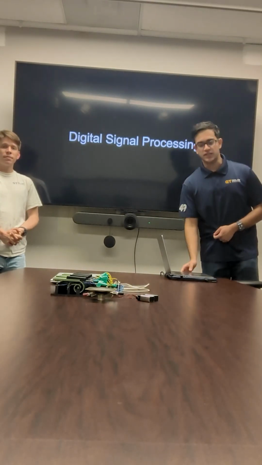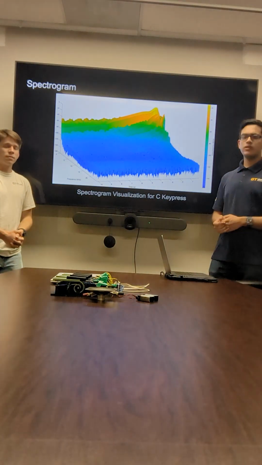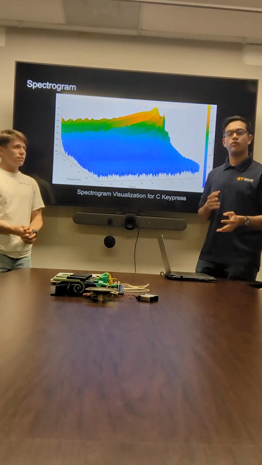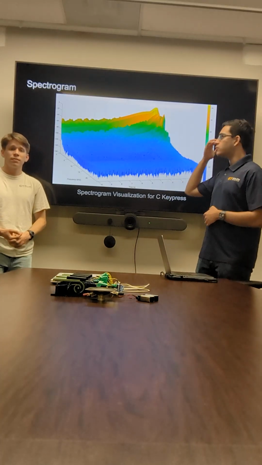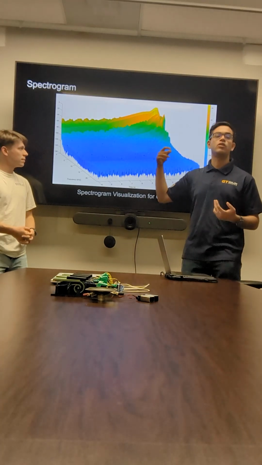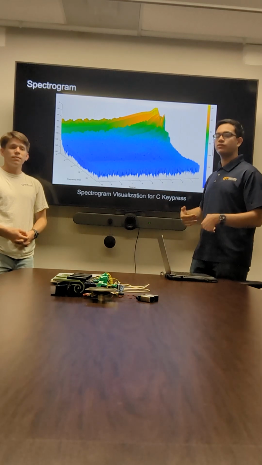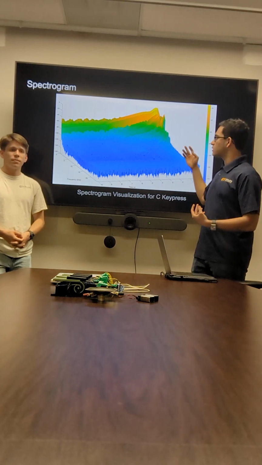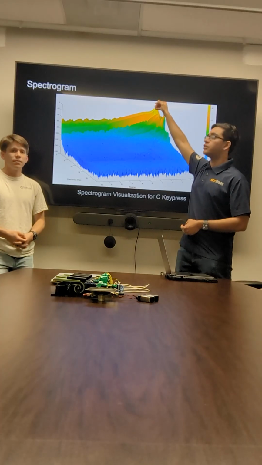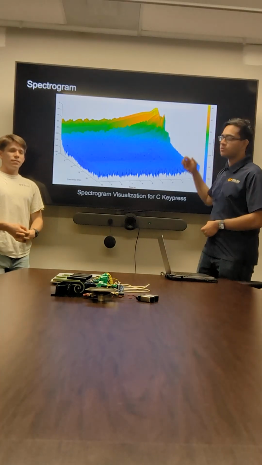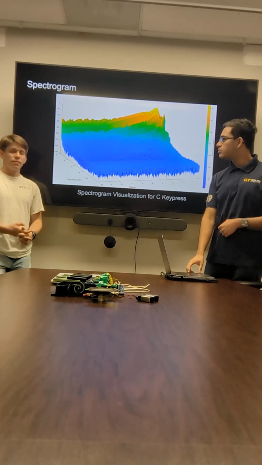So it starts with digital signal processing. We take our wave file inputs for all of the keys and then feed them into the spectrogram function on MATLAB, which allows us to visualize the frequency content over time for the specific key. And you can see the fundamental and harmonics along with all the other harmonic content for each key press.